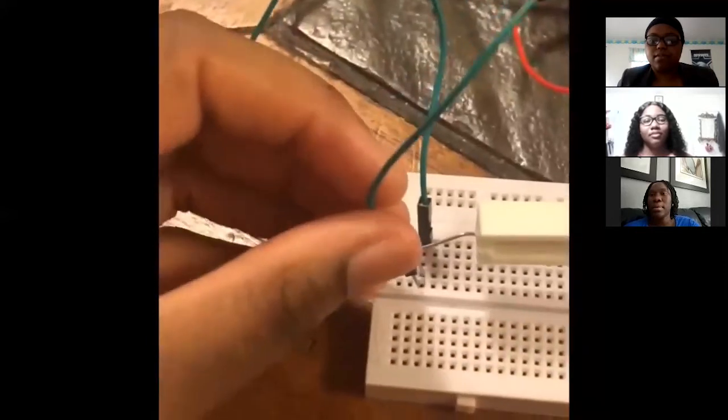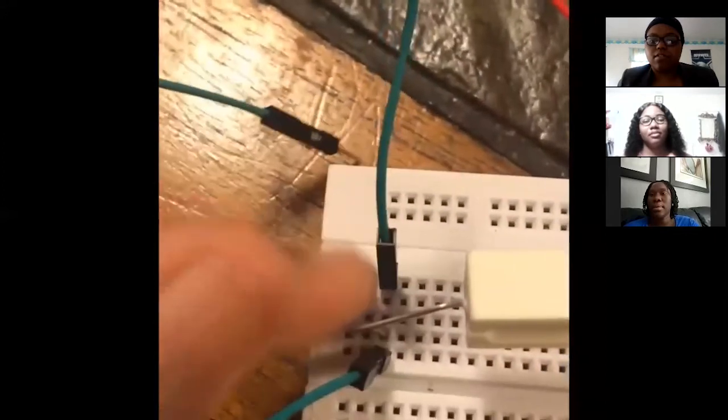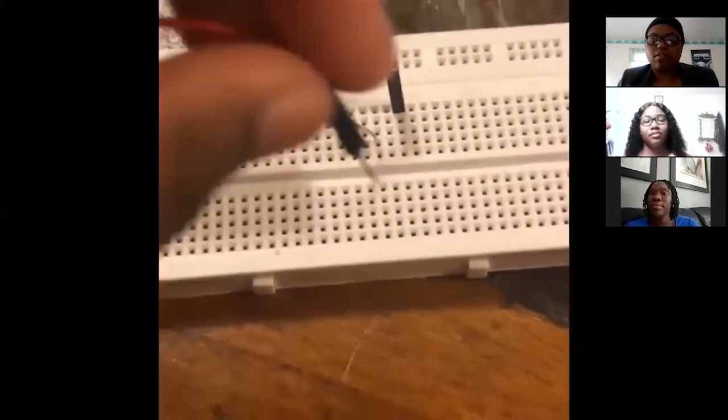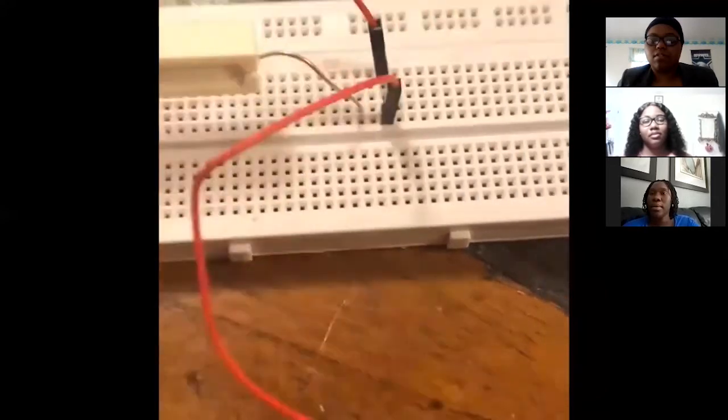And then we add in the green wire on the same column as the resistor and the other green wire. And then we also do the same with the red wire. It has to be in the same column or else the resistor will not work for this discharge.